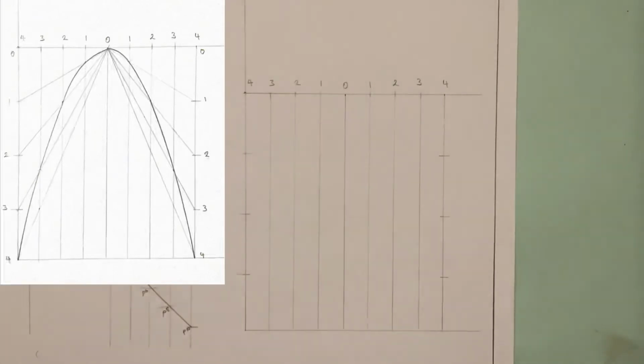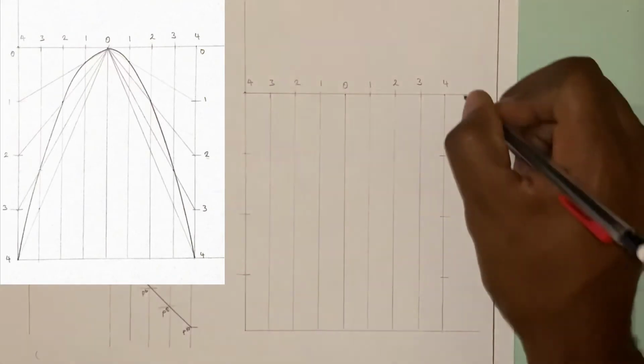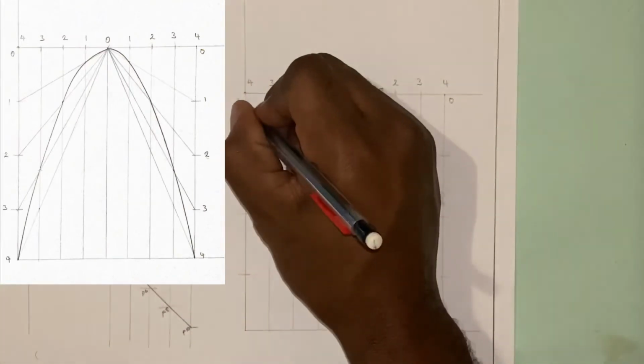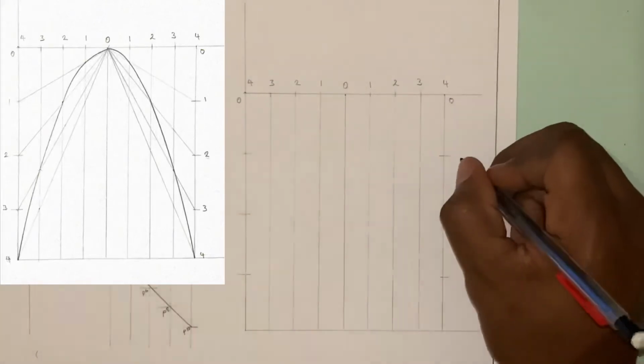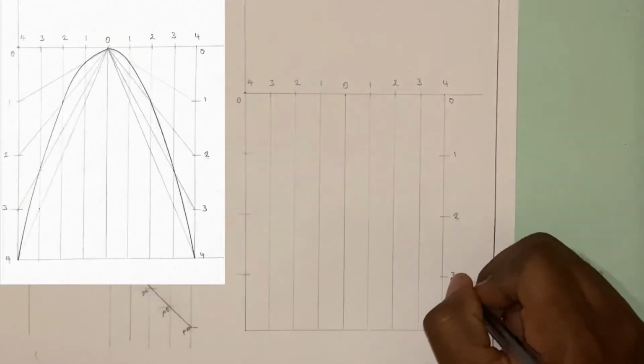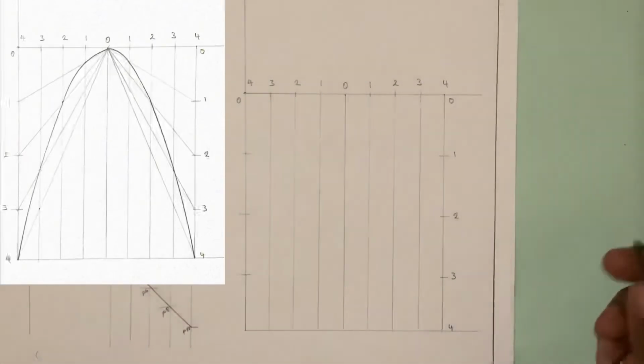Now I'm going to label my division points. So with this point being 0 and this point being 0, I'm going to go ahead and say 1, 2, 3, and 4.